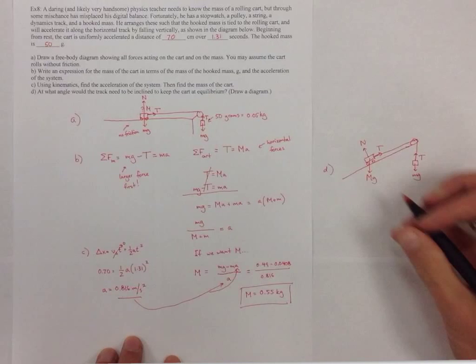However, if we were to solve for tension in the first part of the problem, we would find the tension is actually smaller than the weight of the object. If we come over here and look at this equation, right?